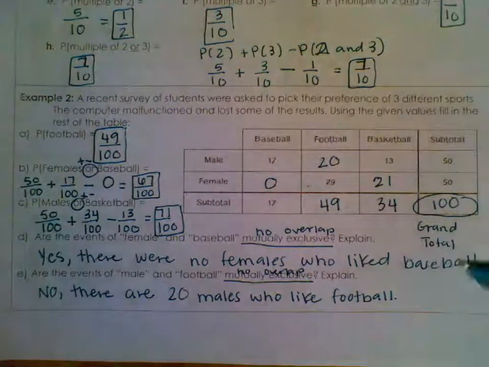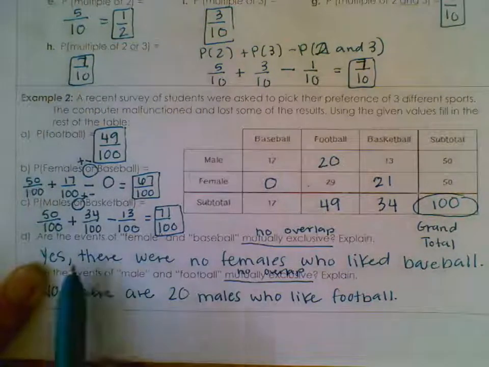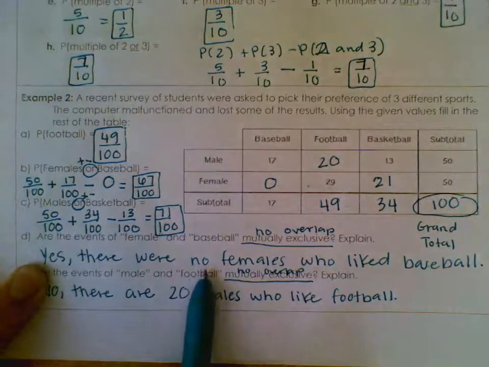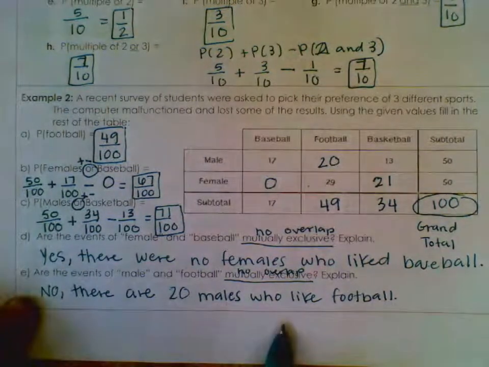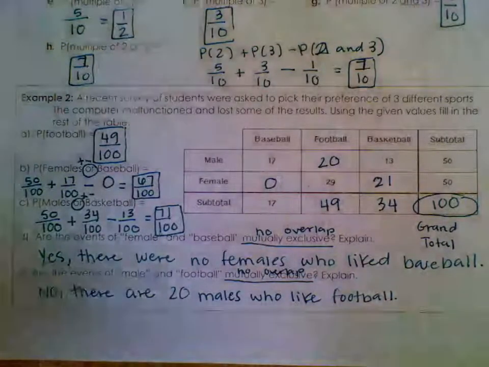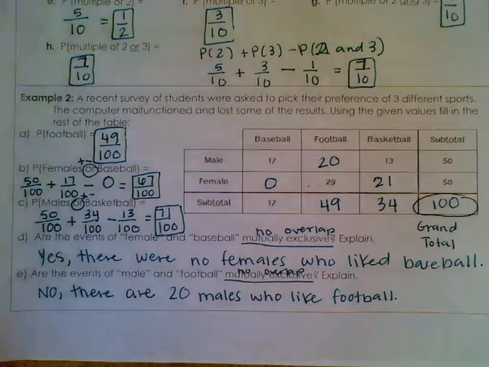So when you're answering a mutually exclusive question, it can be a little bit tricky because your answer kind of has a yes, no component to it. You're either saying yes because there was no overlap, or you're saying no because there are people in that overlap. So your answer should always be no because yes, or yes because no.